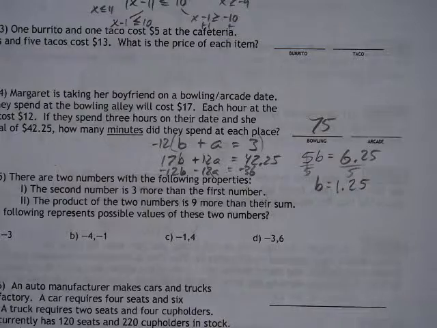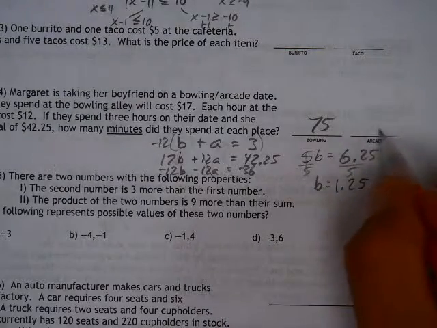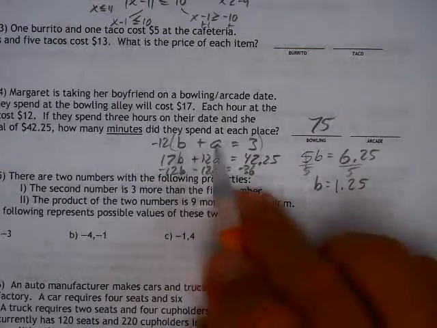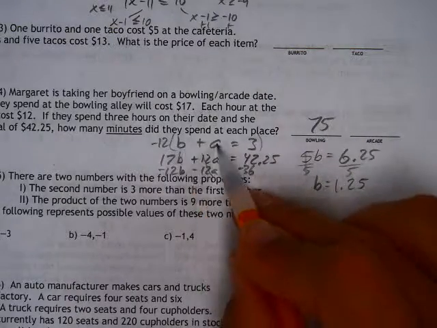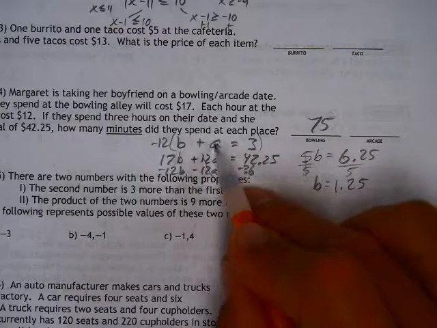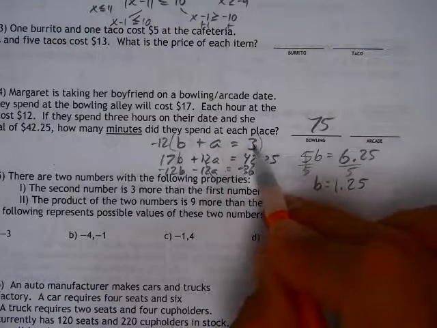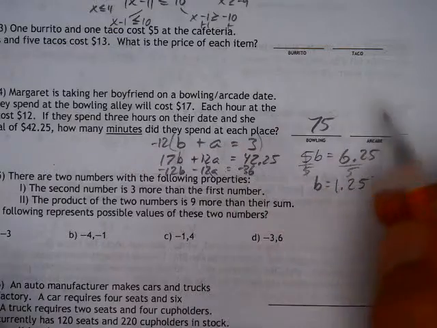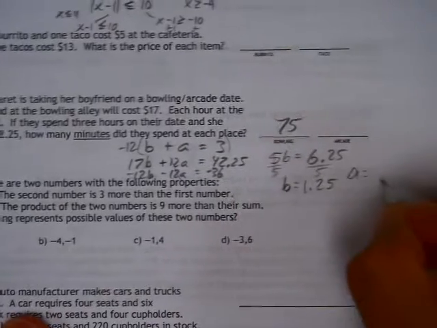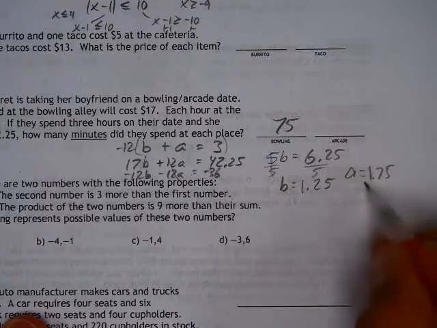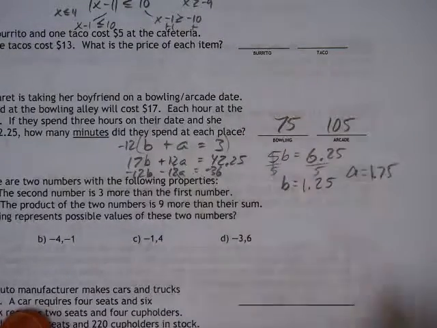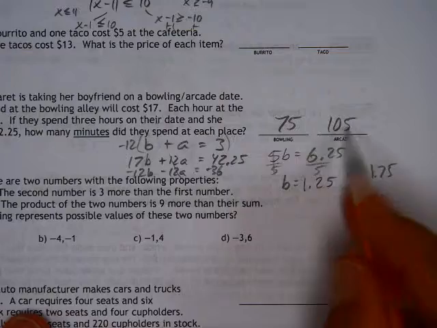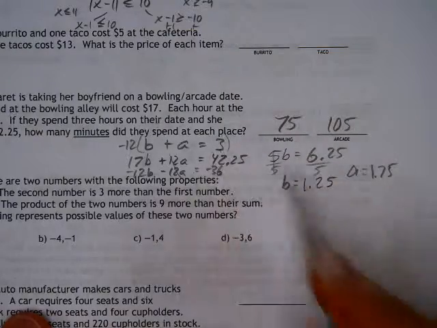Okay. Now, we also have the time in the arcade, but that's why this equation is pretty easy. Because if you look at B, that's 1.25, and that means A is 1.75. So 3/4 of an hour is 45 minutes. Add that to the 1 hour where we say A is equal to 1.75. So 60 minutes plus 45, it's a grand total of 105 minutes, for another grand total of 180 minutes, which would be the full 3 hours.